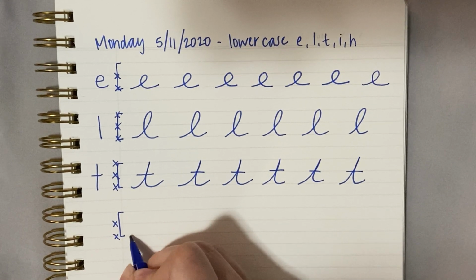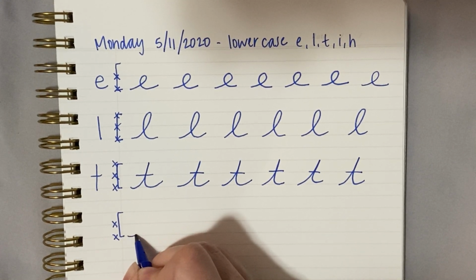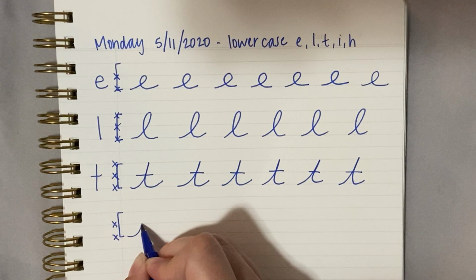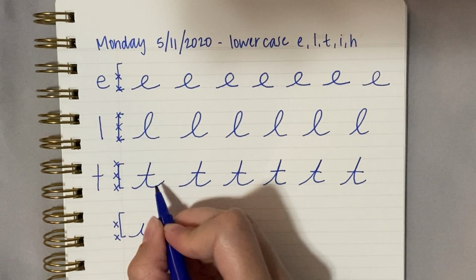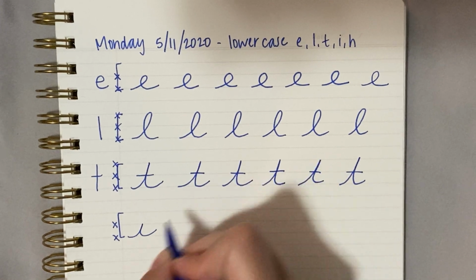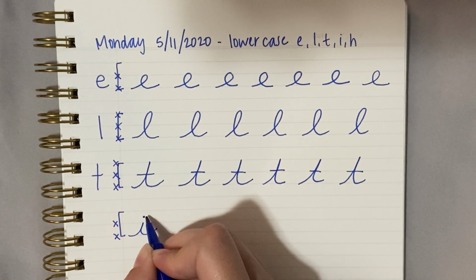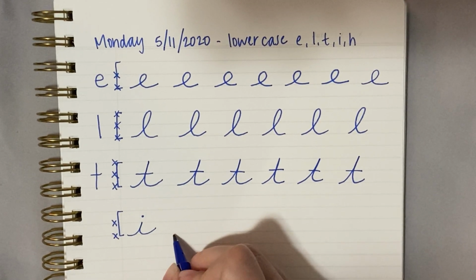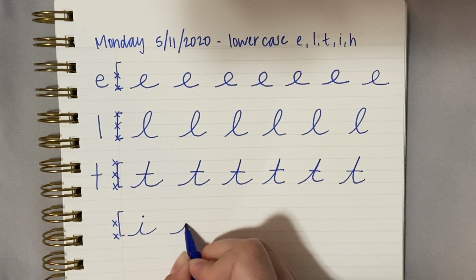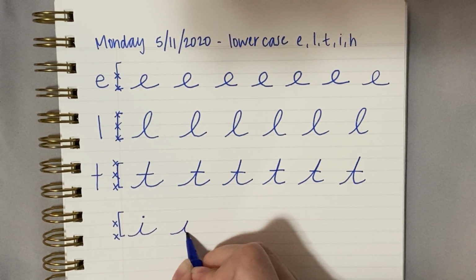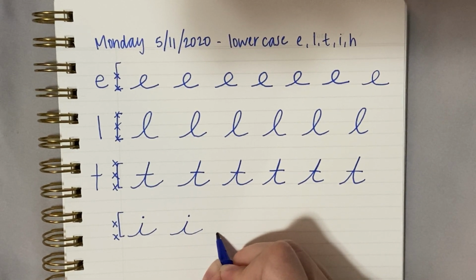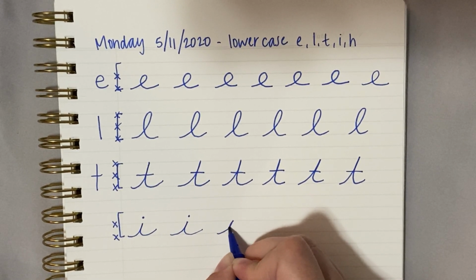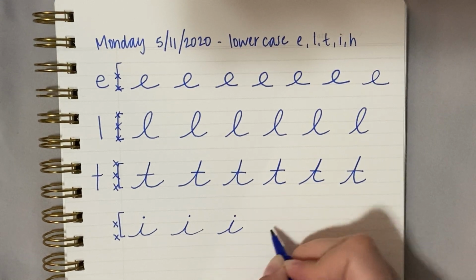So we're going to start here. And we're going to go up to the midline, down the same line, swoop out to exit. And then just like how we had to go back after we exit to cross the T, we're going to go back and dot our I. Start at the bottom, midline, down, exit, dot. Start at the baseline, midline, down, exit. Okay.